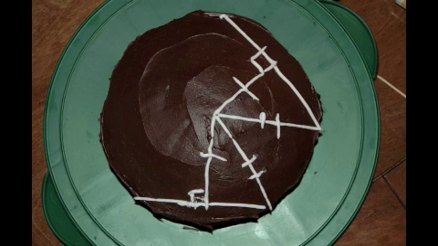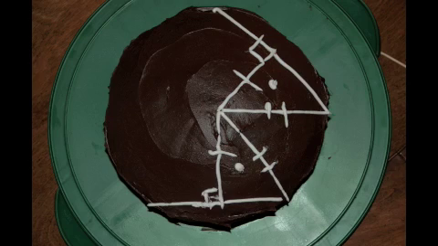We know that their hypotenuses are congruent because they are both radii of the circle, and we are also given that the two distances from the center to the chords are congruent. Since we know that both triangles have right angles, we can prove them congruent by the HL postulate.